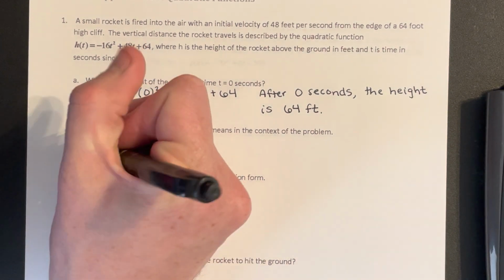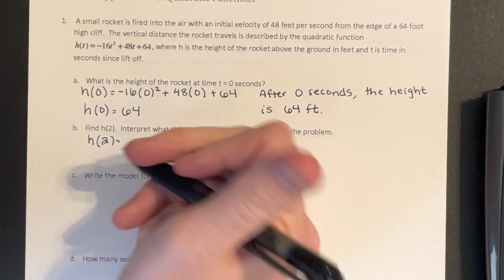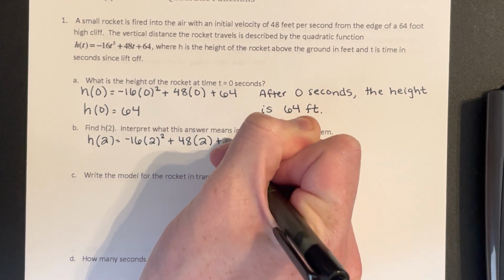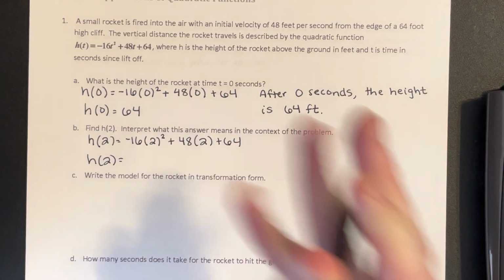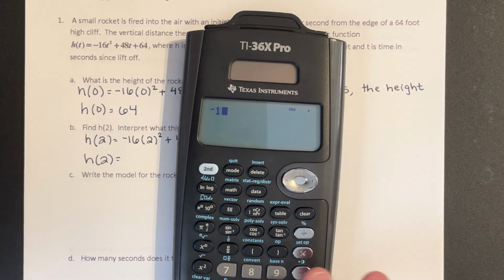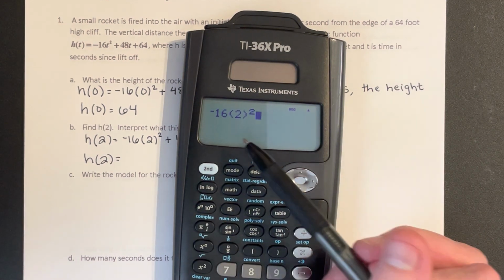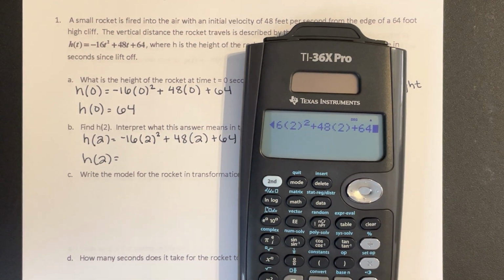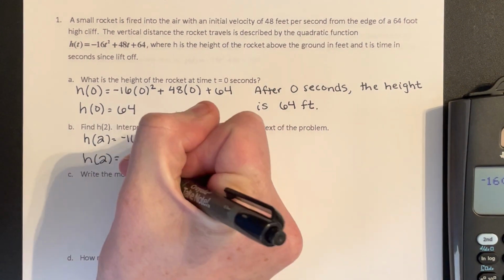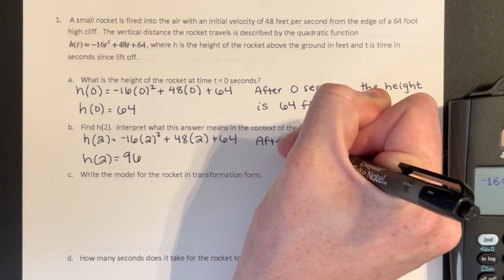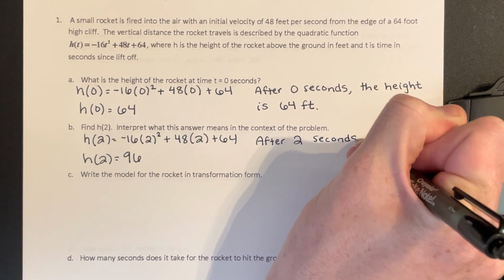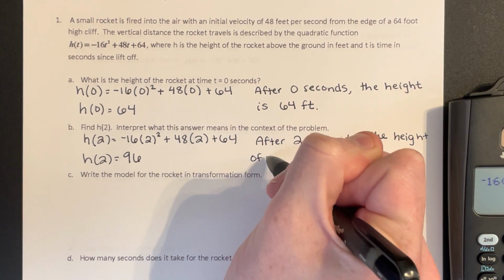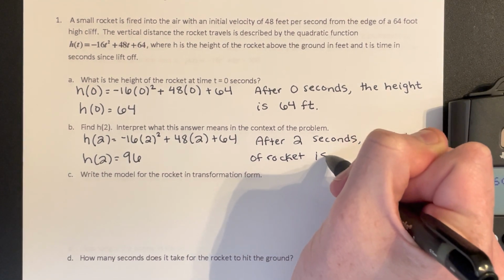H of 2 means I'm plugging 2 in for T. So same situation, we just are going to need to probably use our calculator to evaluate this. But you do want to show your work through this. So H of 2, if I plug this in, negative 16, you want to put these values in parentheses. So when you plug something in, just put it in parentheses. That will help your calculator understand the order of operations a little bit better. Plus 64, we get out 96. So after 2 seconds, the height of the rocket is 96 feet.